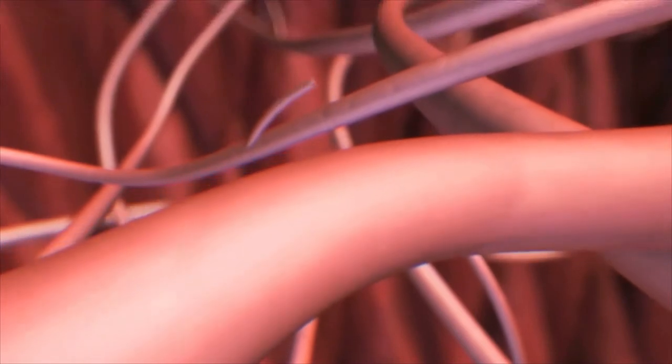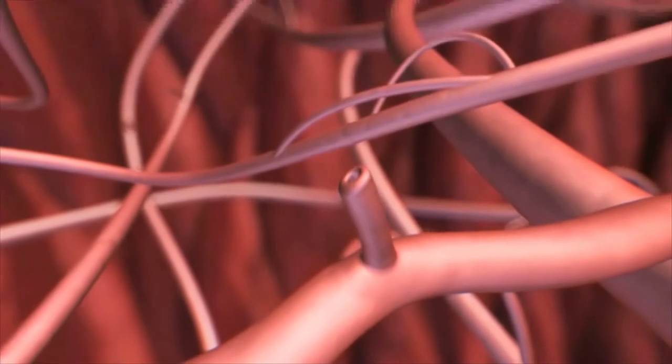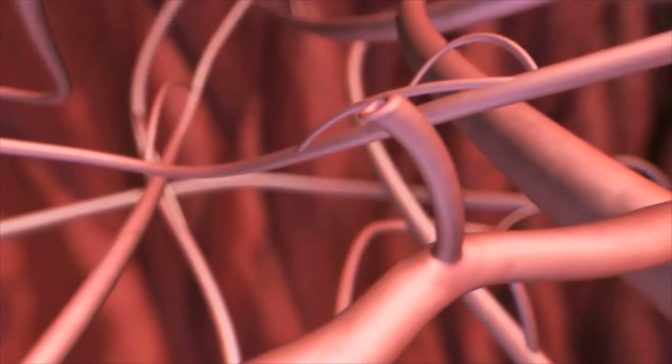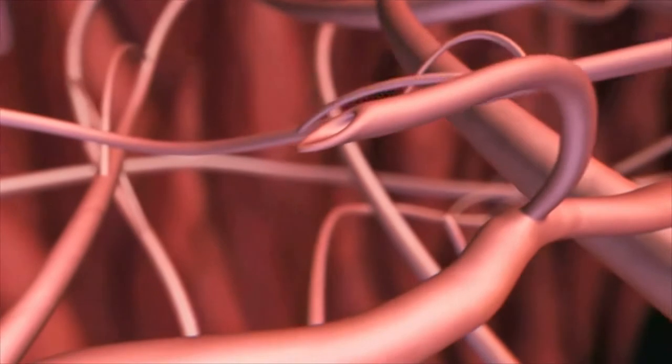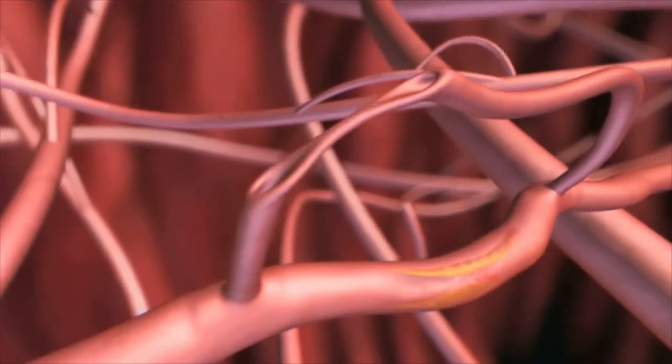Migrated endothelial cells bind with each other and form tubular structures. Tubules grow, elongate, and begin forming vessel loops. Formed vessel loops differentiate to arterial and venous vessels.